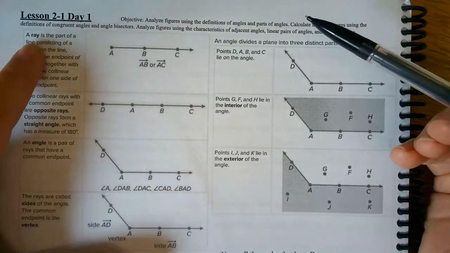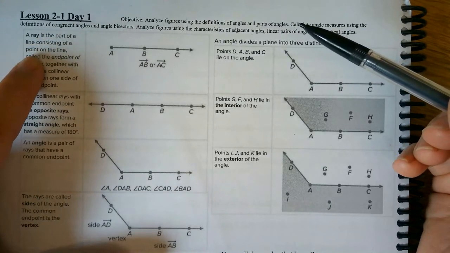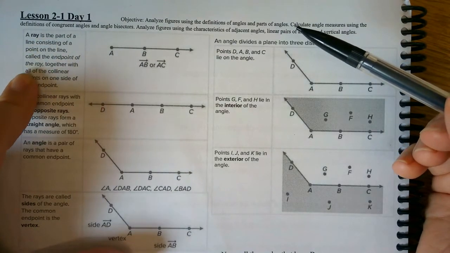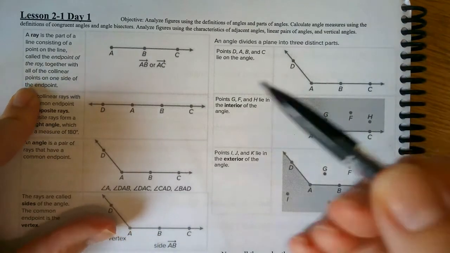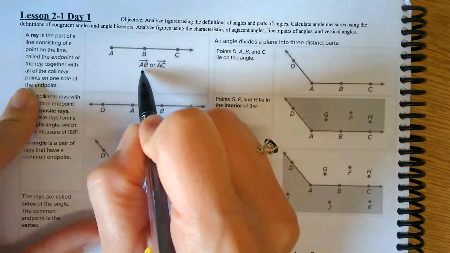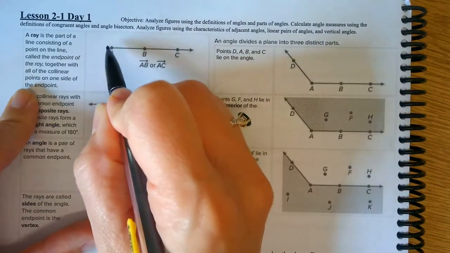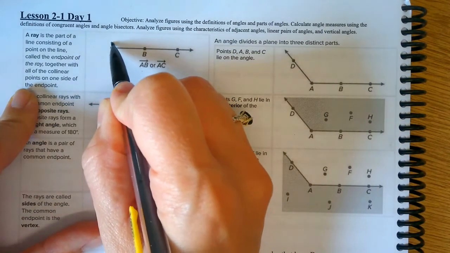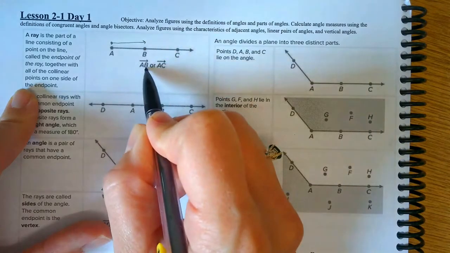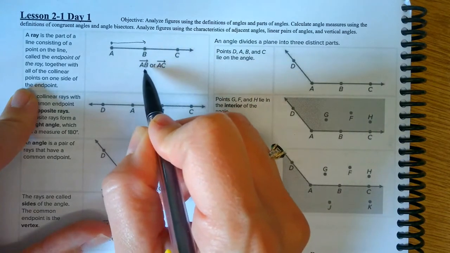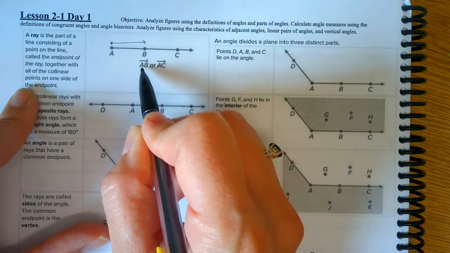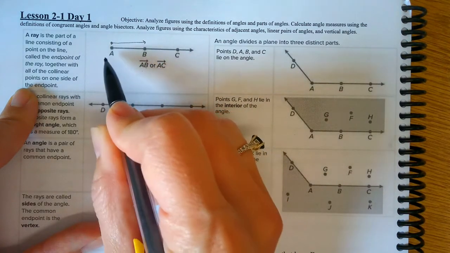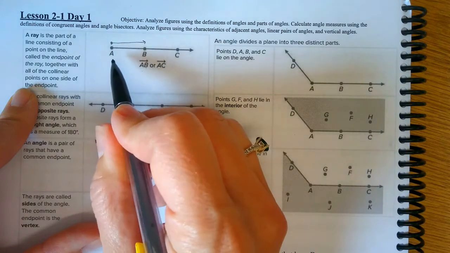So a ray is a part of a line consisting of a point called the endpoint, and it's going to extend in one direction. So for example, I have the ray AB. So that means my endpoint is at A and my arrow is going towards B. So when you write out a ray, it's important for the symbol that you have your endpoint above the correct letter because you want to make sure it coincides with which one is the endpoint.